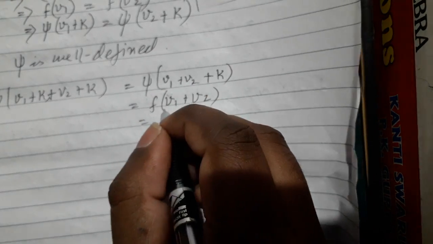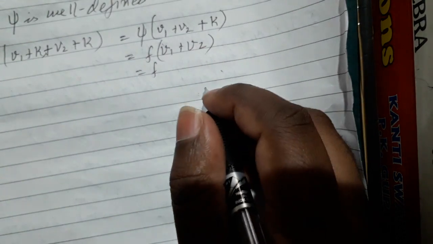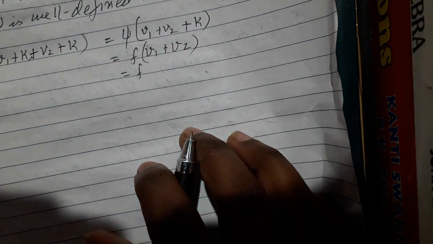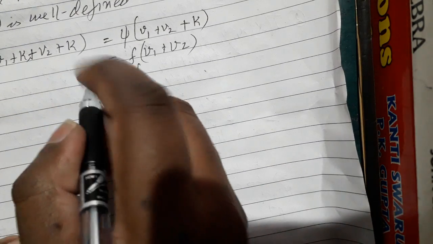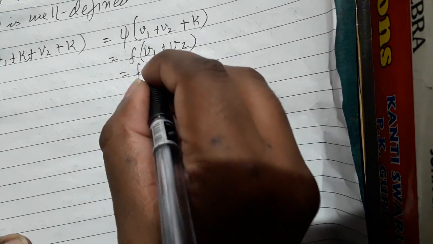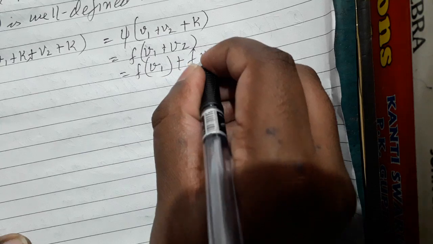Since f is a linear transformation, since f is a vector space homomorphism, this can be written as f of v1 plus f of v2.